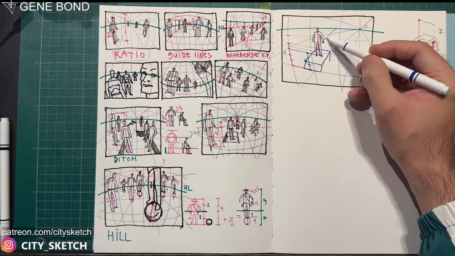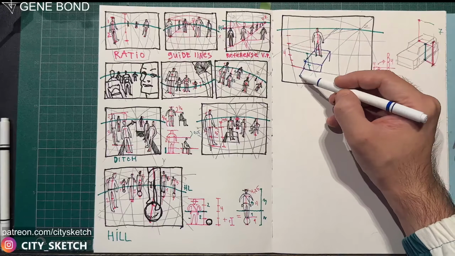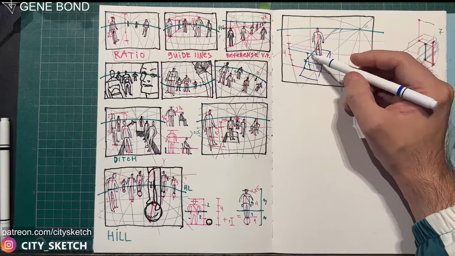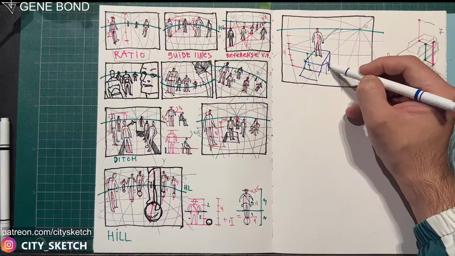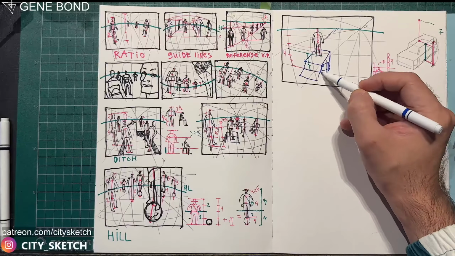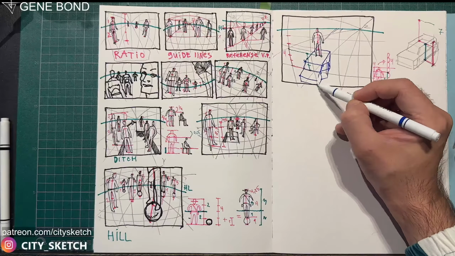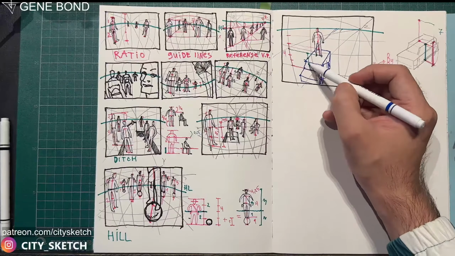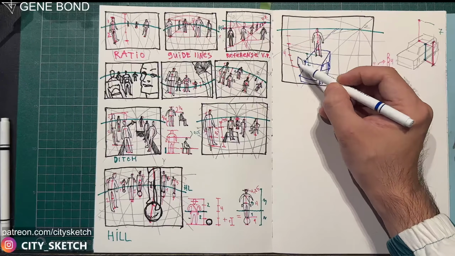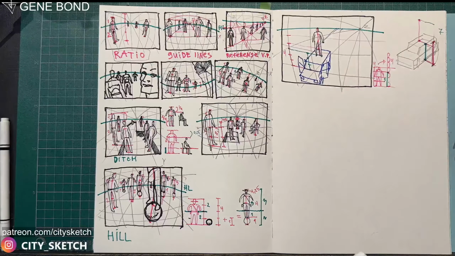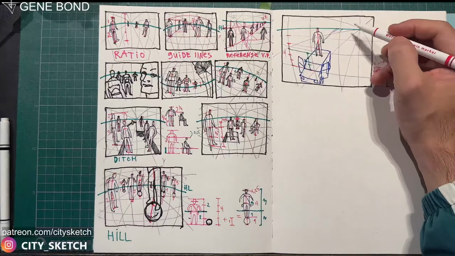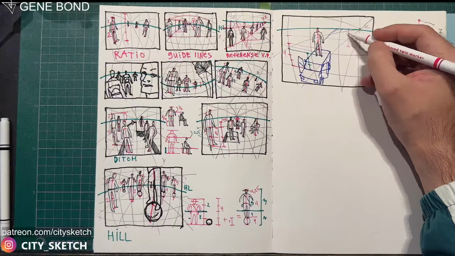Let's go to this vanishing point. Some broken car. And then what we have is 7, right?